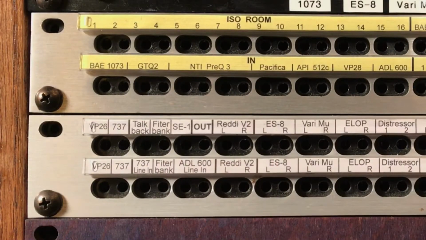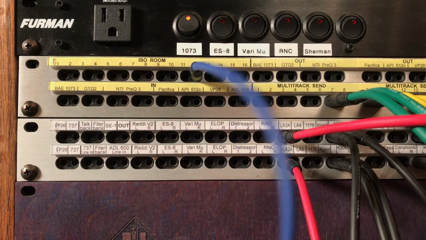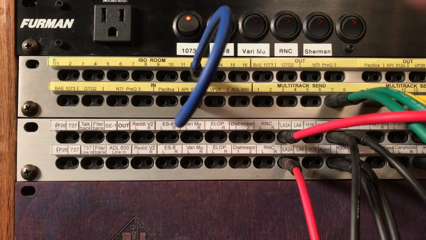With a normaled patch bay, there's nothing you're going to need to do as far as plugging in cable to get signal from the bottom row up to the top row. It's just going to flow naturally. With a non-normaled patch bay, you're going to have to actually plug in a cable to make any connection happen. So if you want signal to flow, you're going to have to physically punch in a cable to make that work.